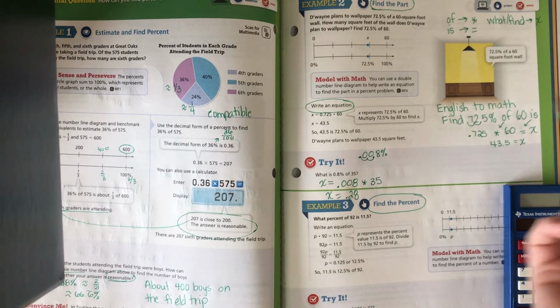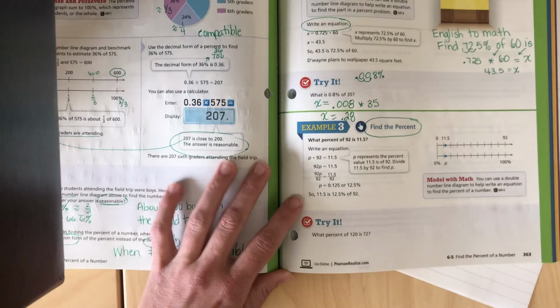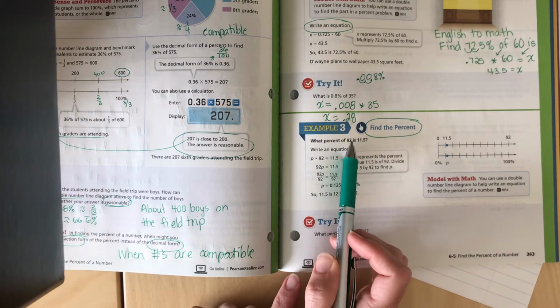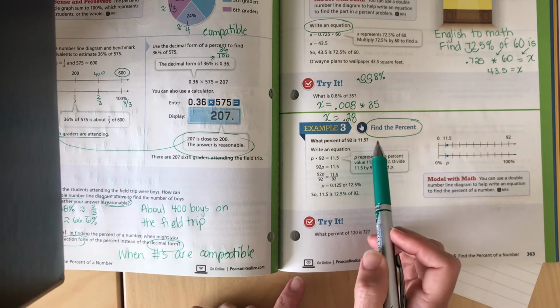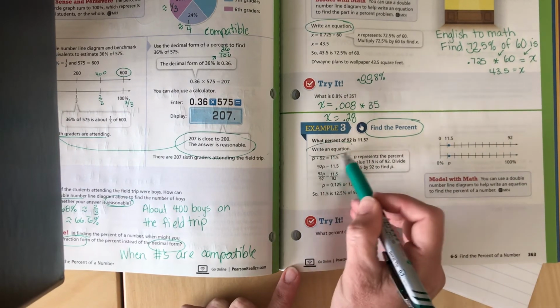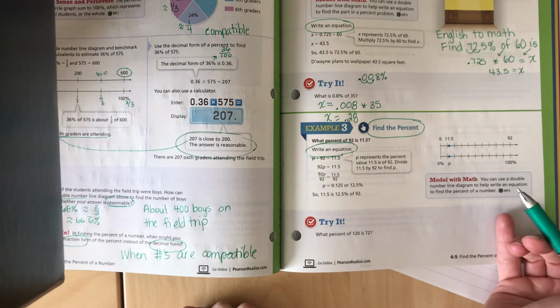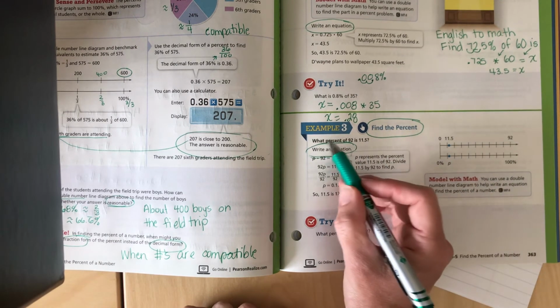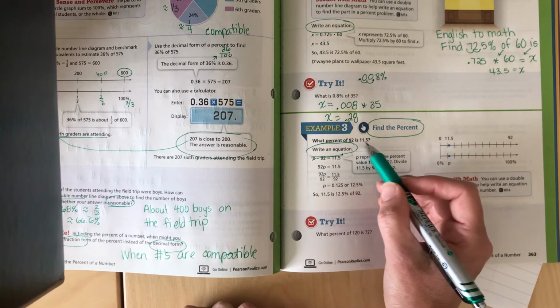Okay, so that was finding the part. Now we're going to look at finding the percent. What percent of 92 is 11.5? We're working again with writing equations, and we're still thinking about that English to math translation. What percent of 92 is 11.5?